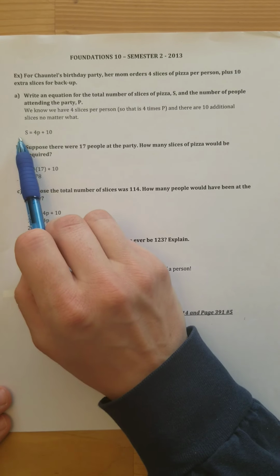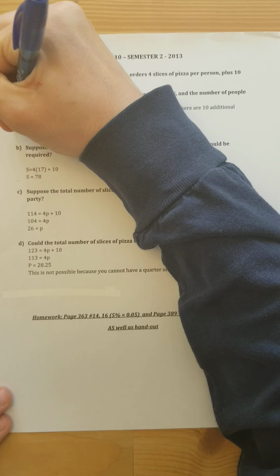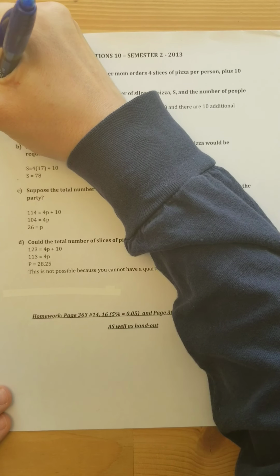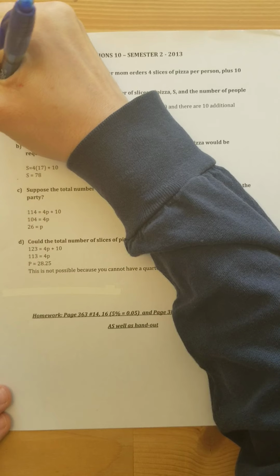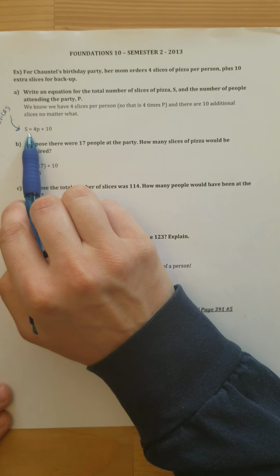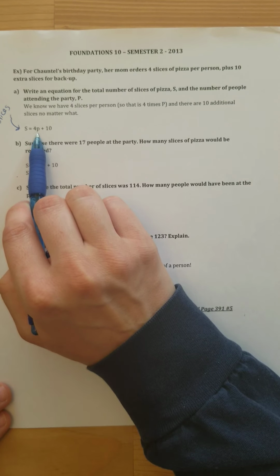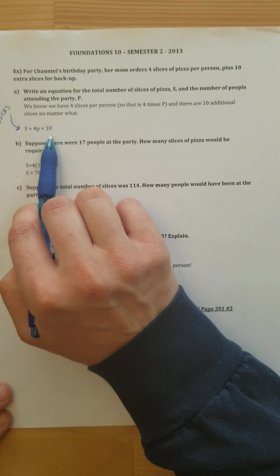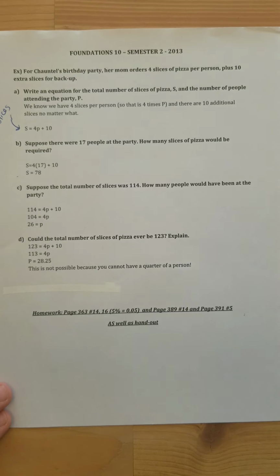Okay, so I'll say that again. The total number of slices, and I'll write that in, total number of slices, okay, that's the S. The total number of slices is 4 per person plus 10 extra, just in case you have a couple people who are very, very hungry.